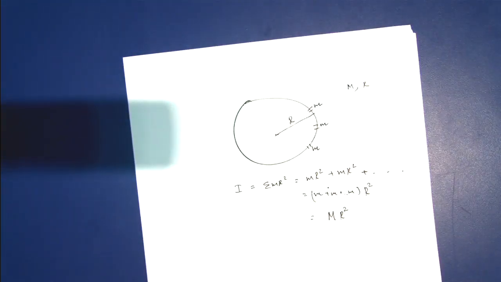Right? So the total moment of inertia of a hoop about an axis passing through its center of mass is mr squared. Does everyone follow this? Now, it gets more complicated very quickly. This is the simplest system that we can figure out, right?